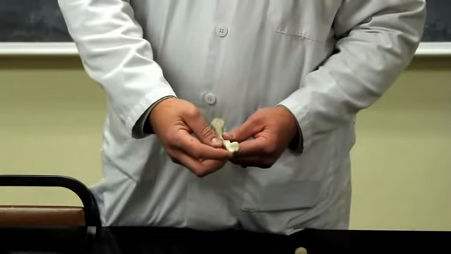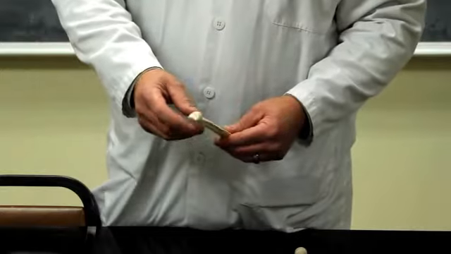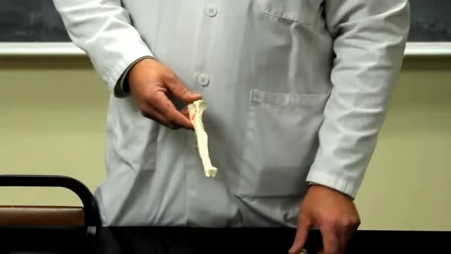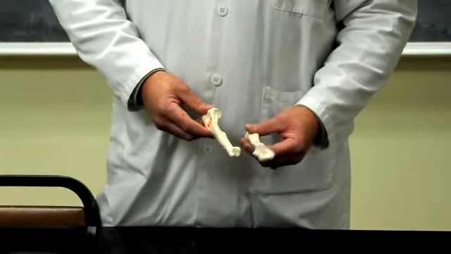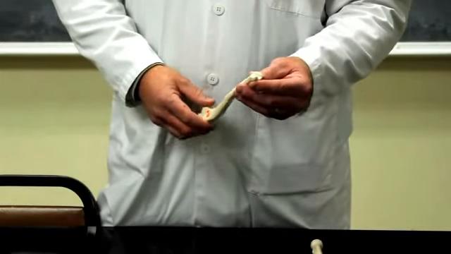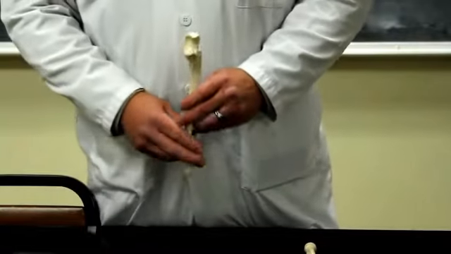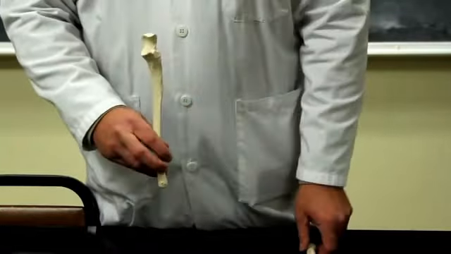It also has a styloid process that would be the medial-most structure, and this bone articulates distally, not only with the radius lateral to it, but also with the lunate in the carpal bones. Again, this is the left ulna.